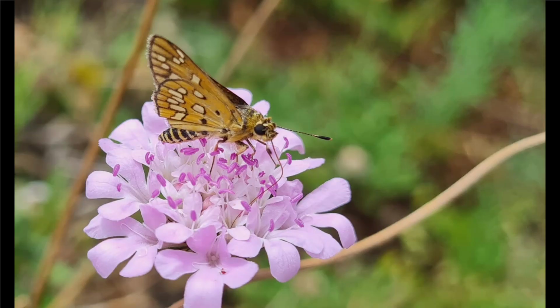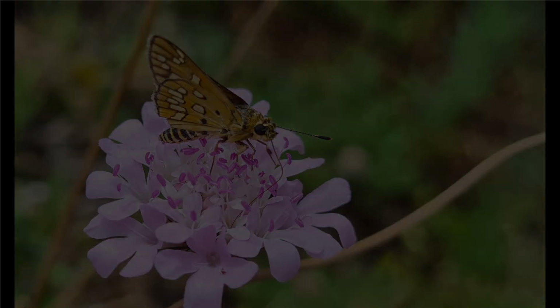So, now that your camera is set up, what must you try and capture for the best identification? It is ideal to get the image as large as possible in the frame.